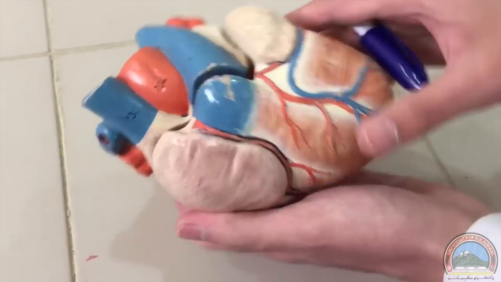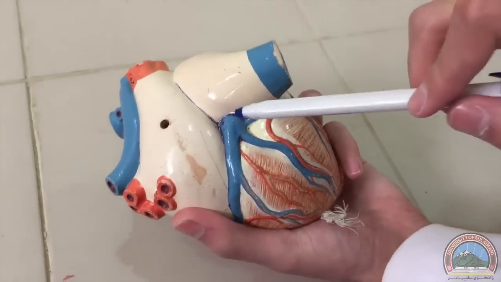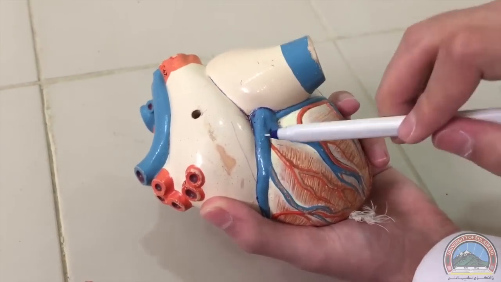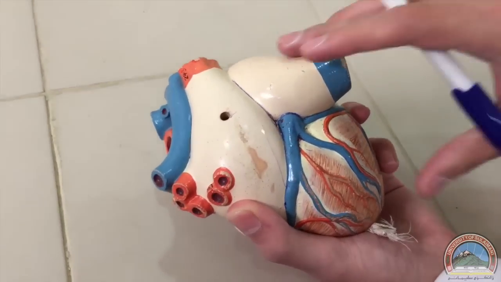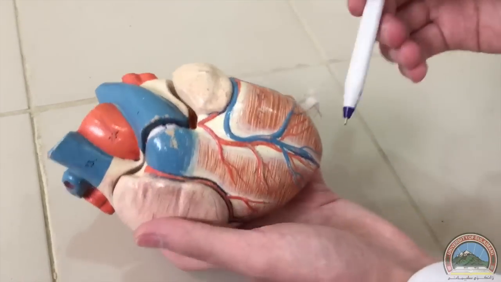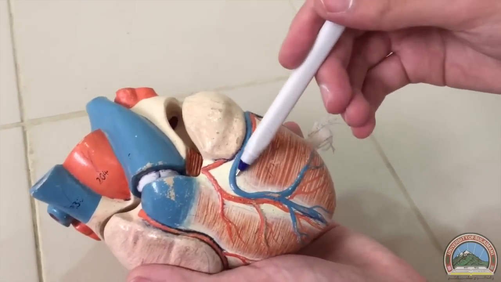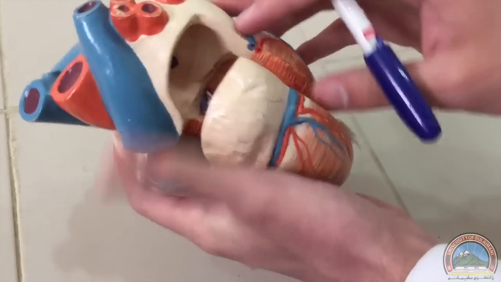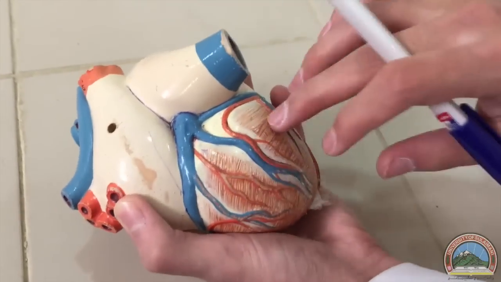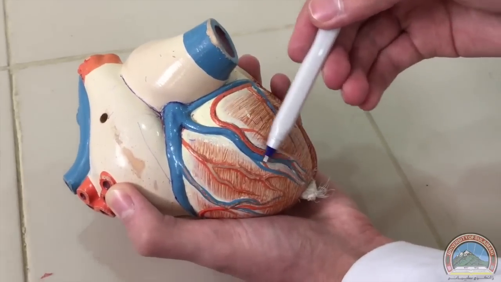Talking about the veins, this is the coronary sinus. This to the anterior is the great cardiac vein. This to the posterior is the middle cardiac vein.